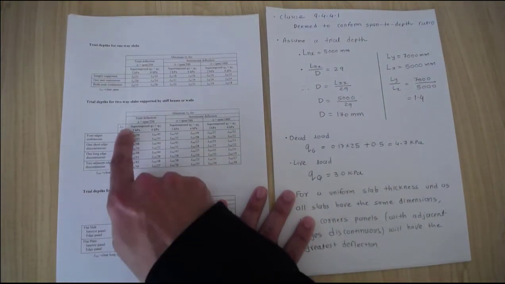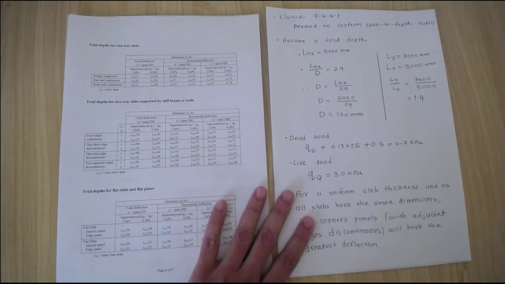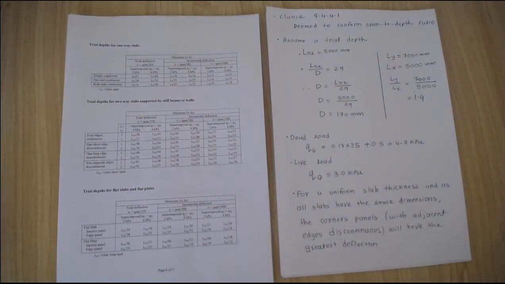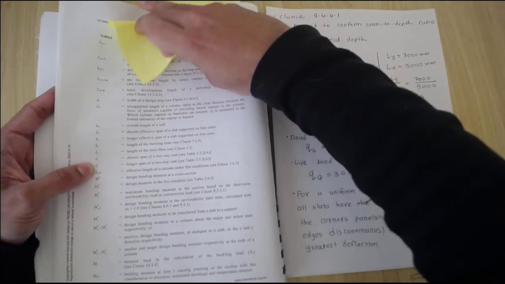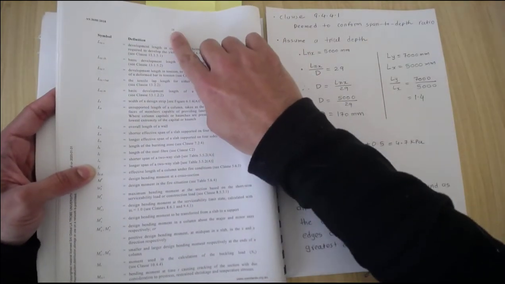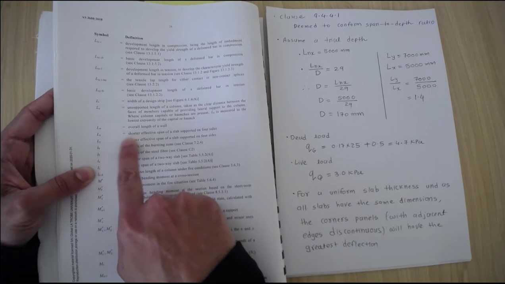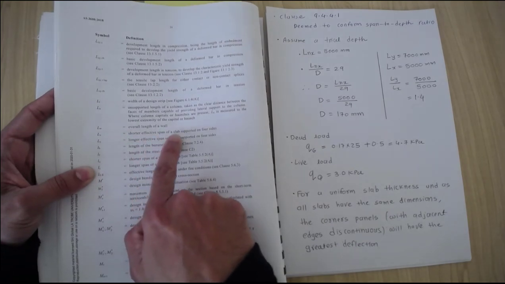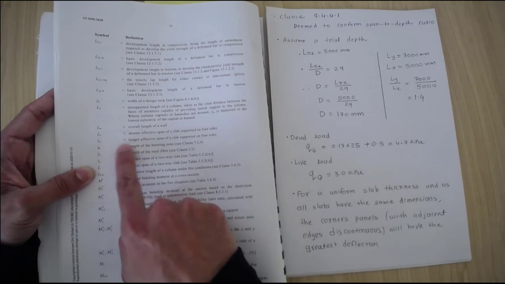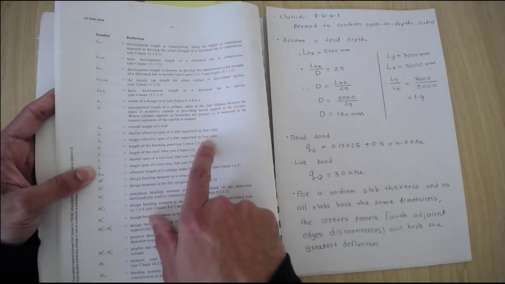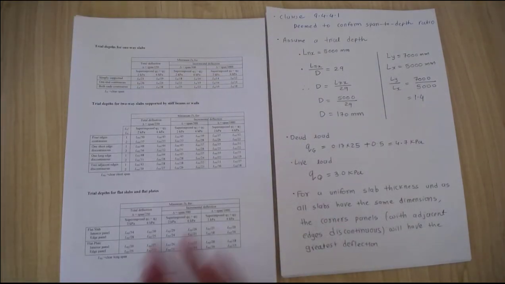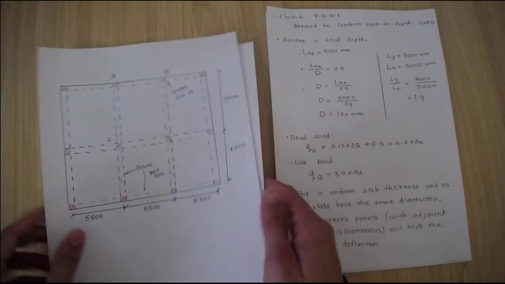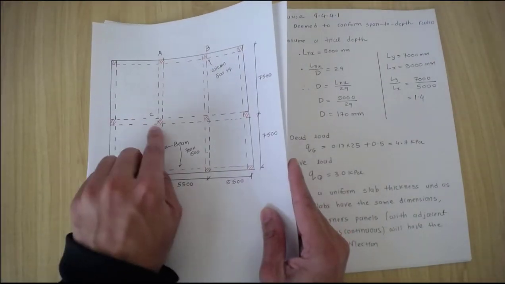So in this case we need to find Ly on Lx. Now what is Ly and what is Lx? The Australian standard has provided the definition of Ly and Lx. If you go to page number 24, you can find the definition of Lx. Lx is the shorter effective span of the slab supported on four sides, and Ly is the longer span of the slab supported on the four sides. So our slab is supported on the four sides. There is a beam here, beam here, beam here, so that is fine.